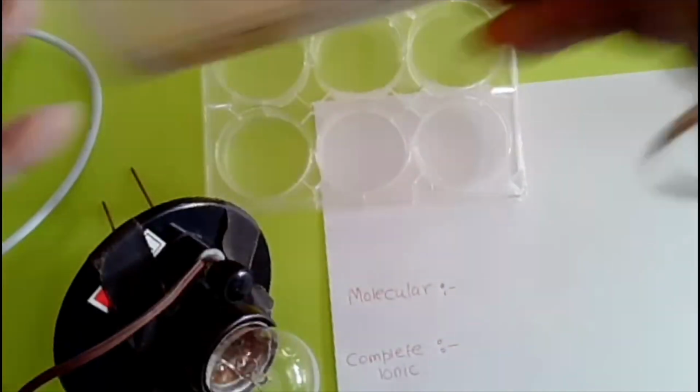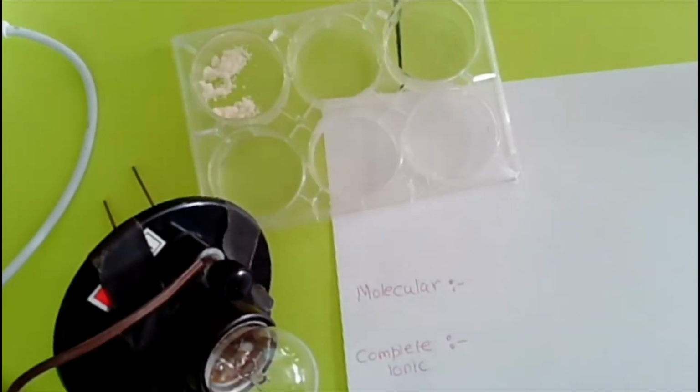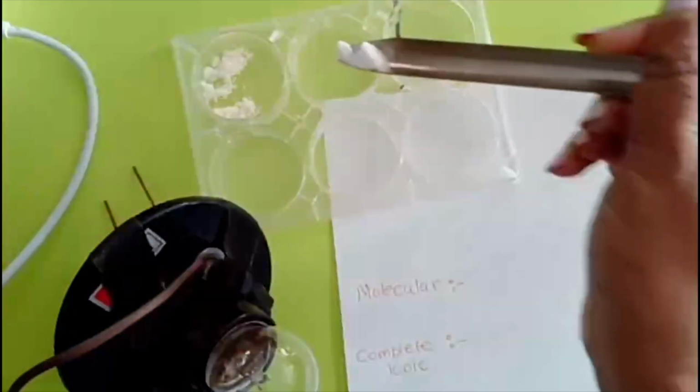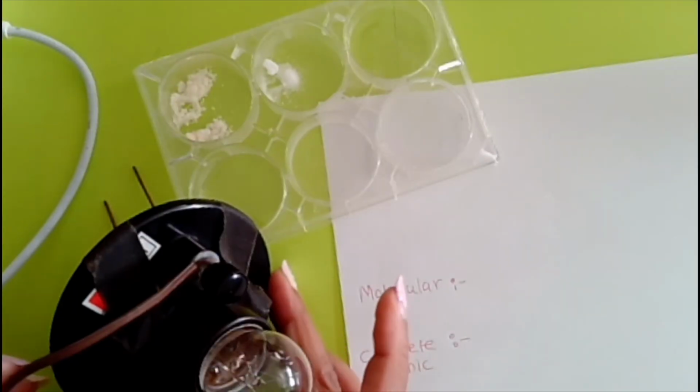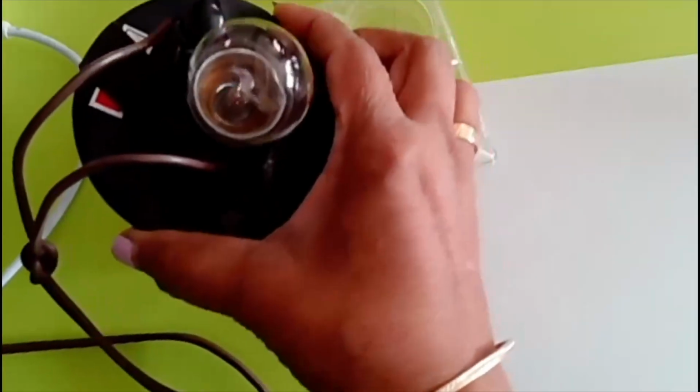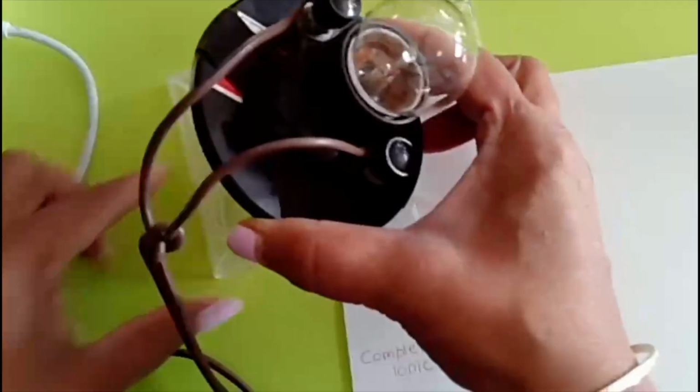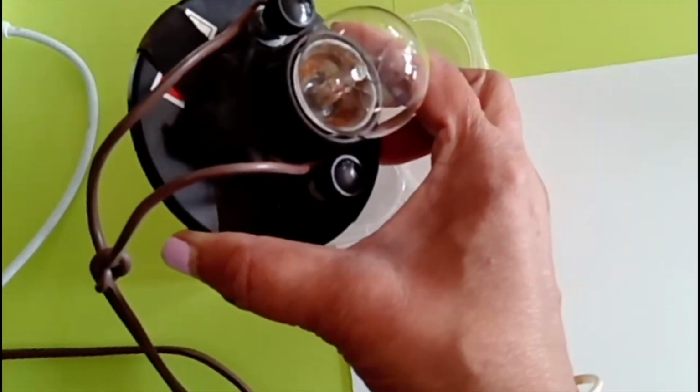So we are going to take an ionic compound, lead nitrate, and I'm going to take a little bit of sodium iodide. If I take this light bulb and I put it over here, is anything going to happen? It is not lighting up. Why not? Because it's an ionic compound. Are there any free flowing electrons in there?